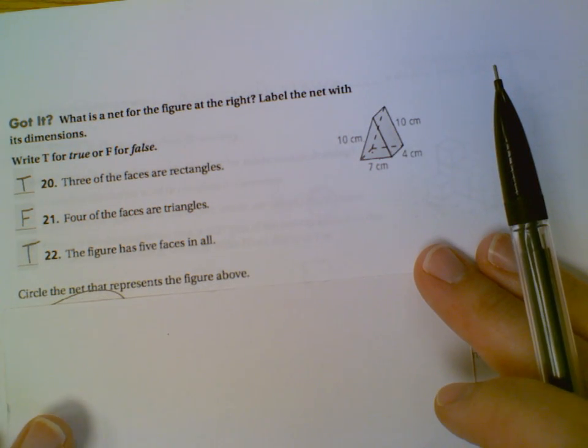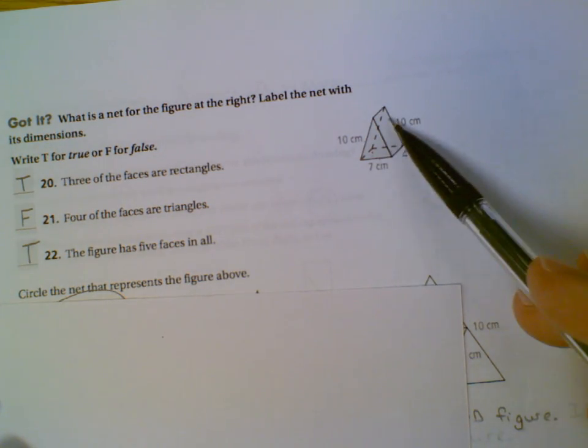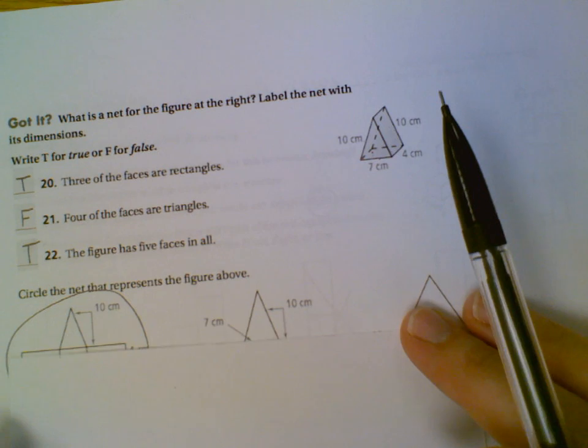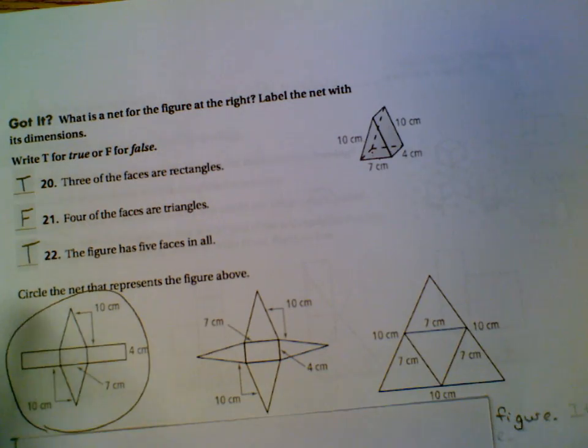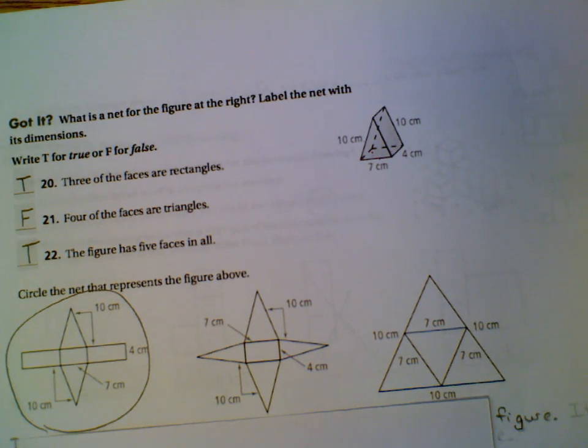And then last, circle the net that represents that figure above. So you would want 2 triangles and 3 rectangles. So the only one that matches that would have to be the very first one, because all the other ones have more than 2 triangles.